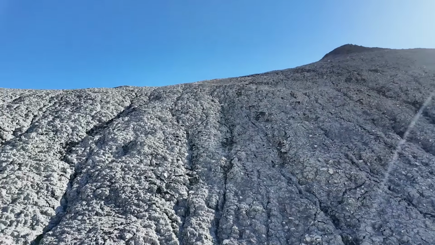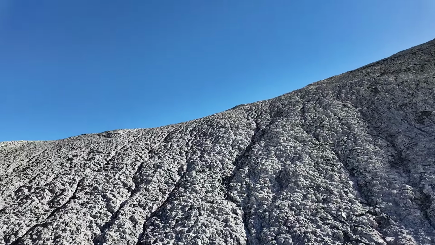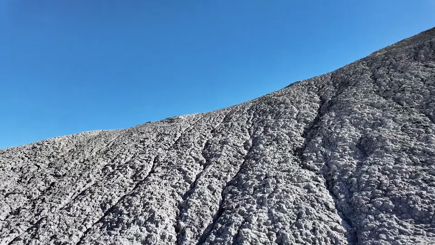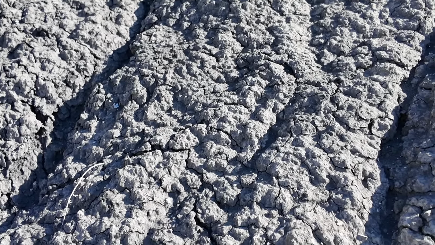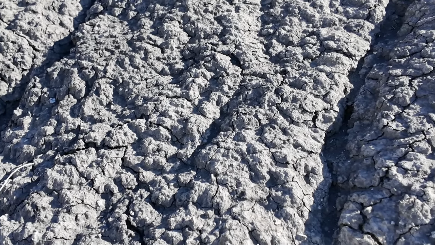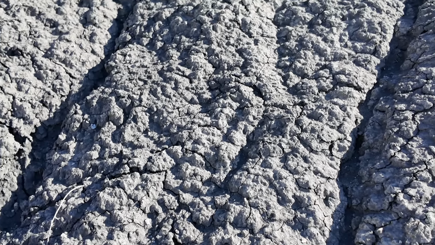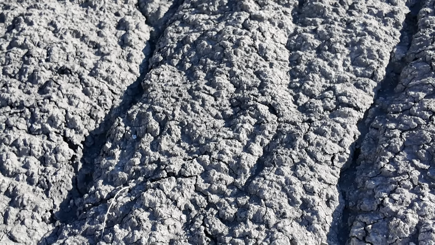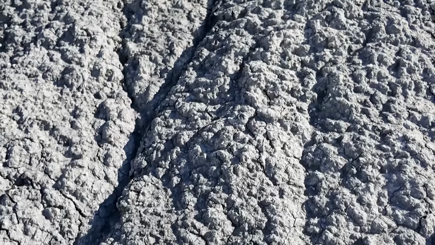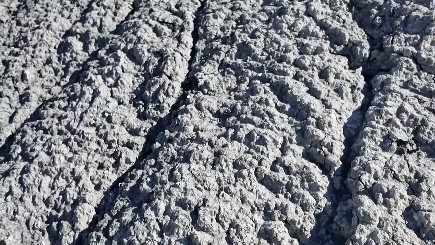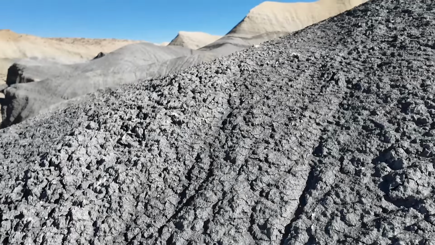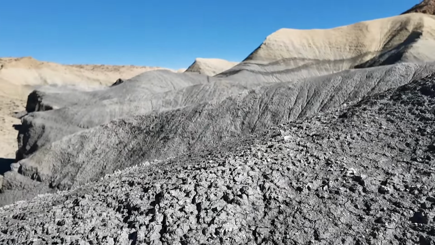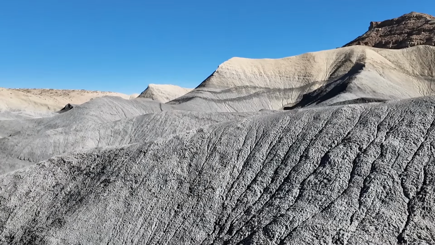Let me get up here and then I'll try talking a little better. But you can see the popcorn texture of this material. Nothing's growing in it. This is from when this clay-rich material gets wet, it tends to swell. When it dries, it shrinks. Makes it very difficult for any plant to take root in it.